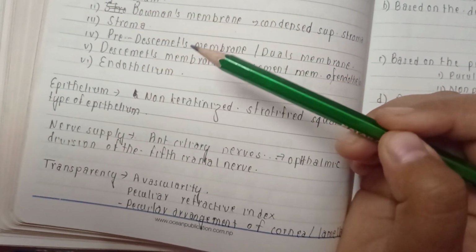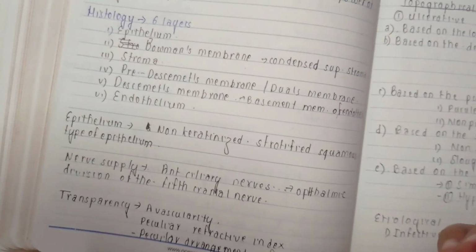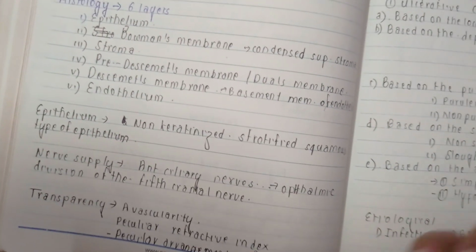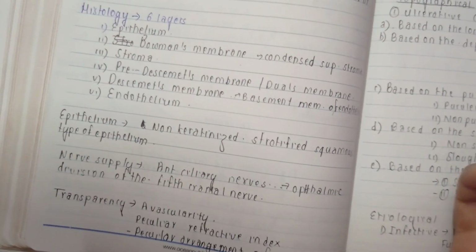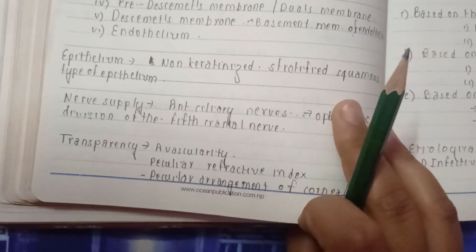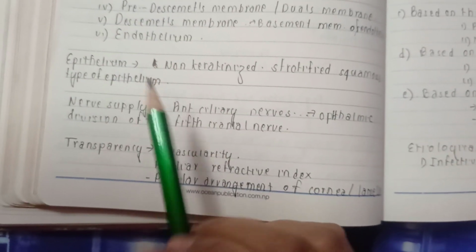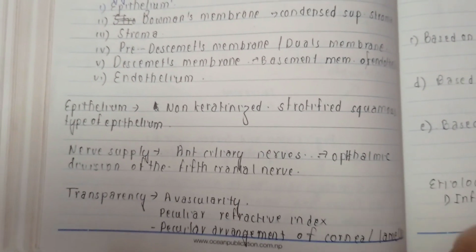After that we have the endothelium. It consists of a single layer of polygonal cells, which on slit lamp biomicroscopy appears as a mosaic. We don't have a blood supply of the cornea as it is avascular.